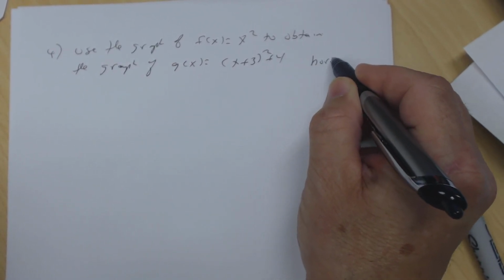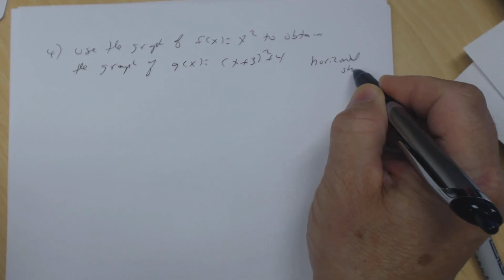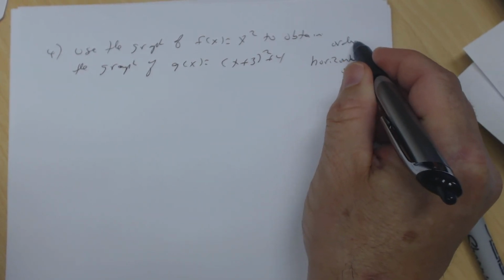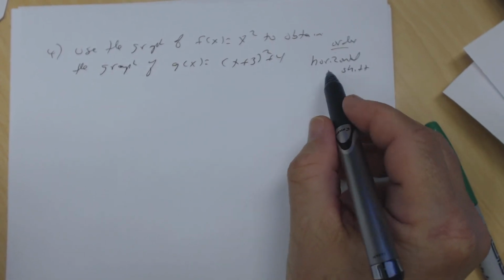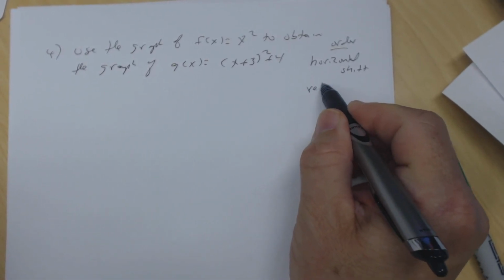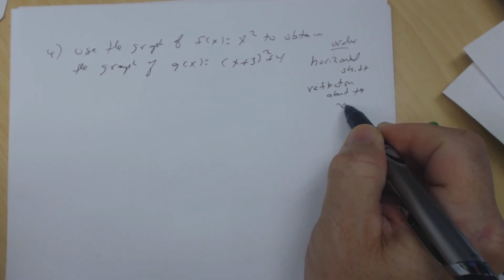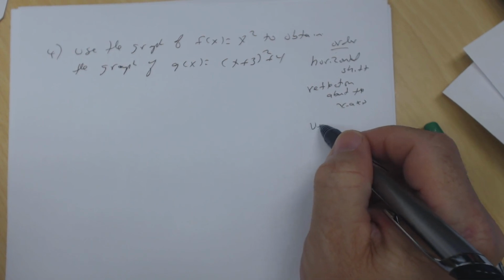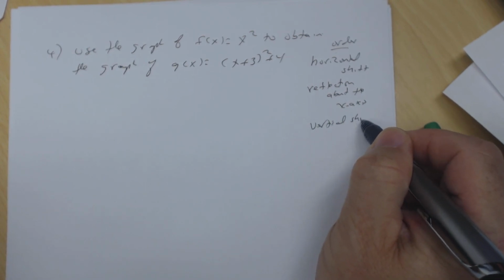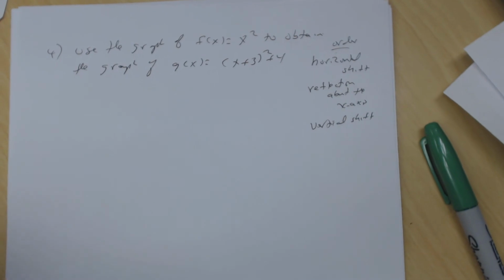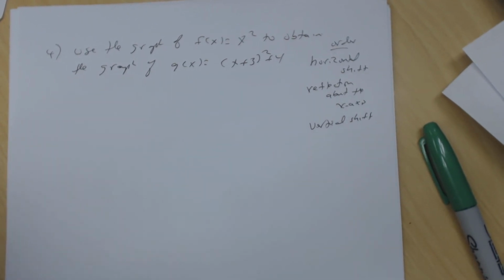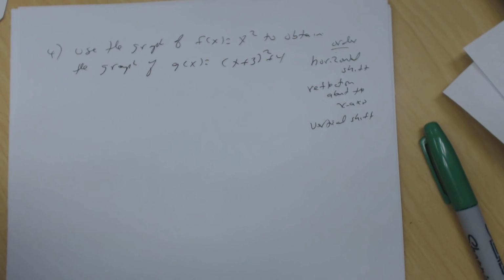Always do the horizontal shift first, if there's one. Then you're going to do the reflection about the x-axis next. And the last thing you're going to do will be the vertical shift. Always do the vertical shift last. Okay? So horizontal shift first, reflection next, and then vertical shift always last. If you do it in a different order, your graph will not be correct. It's got to be in that order.